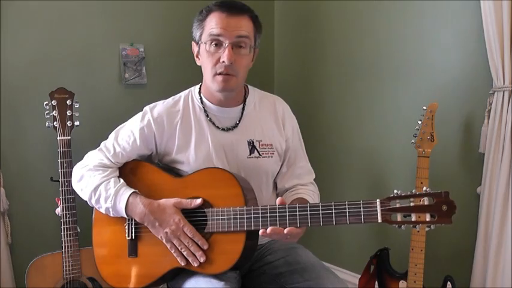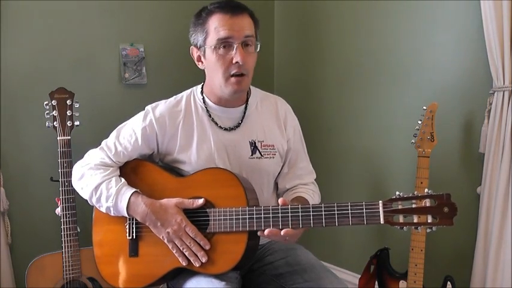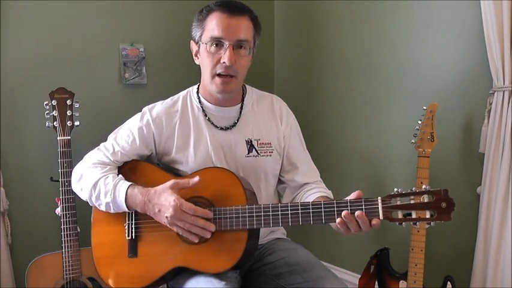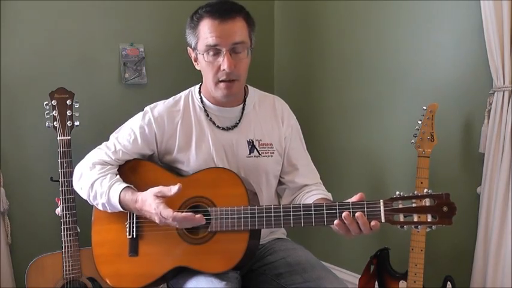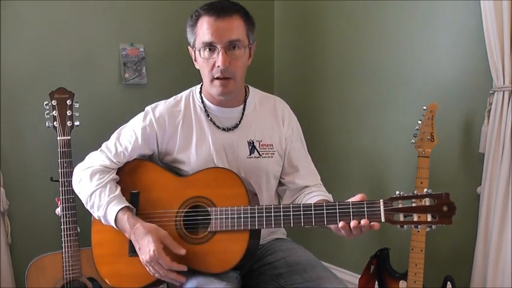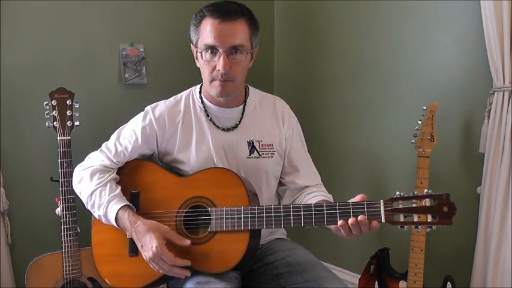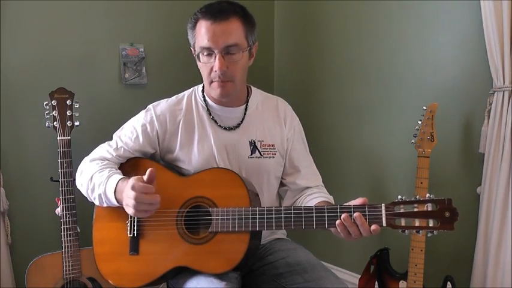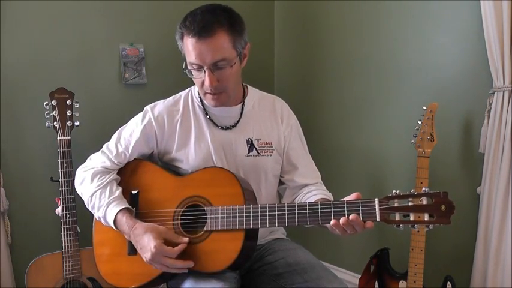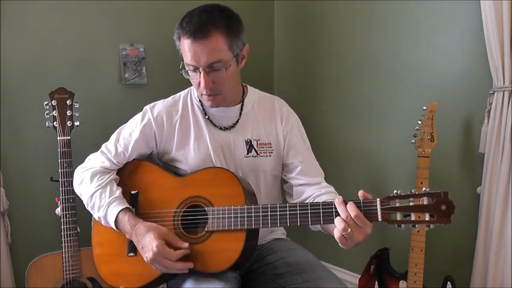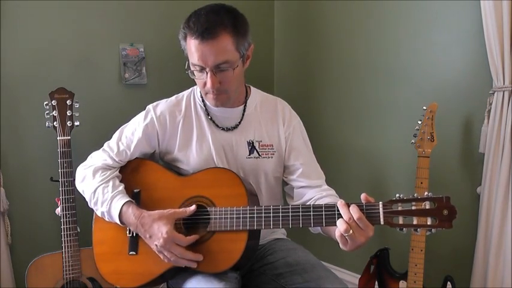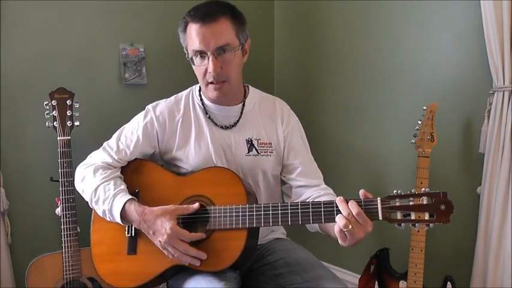Next we need to learn to strum the guitar. Now I recommend that you learn to play the guitar without a plectrum or a pick, just using your fingers to get a warmer, clearer sound. Just use your thumb and run it down over the side, running down and make sure you're getting all the strings nice and evenly right over the sound hole.